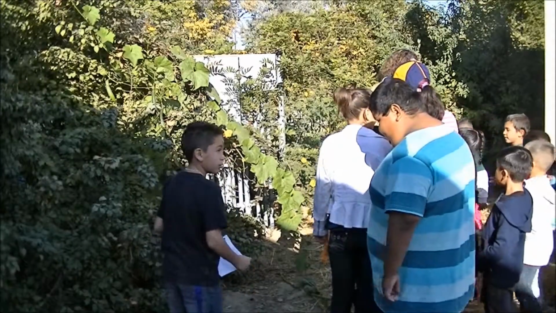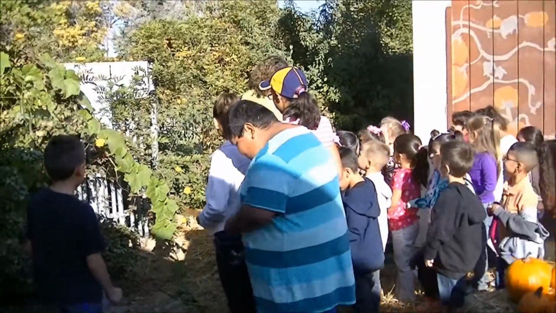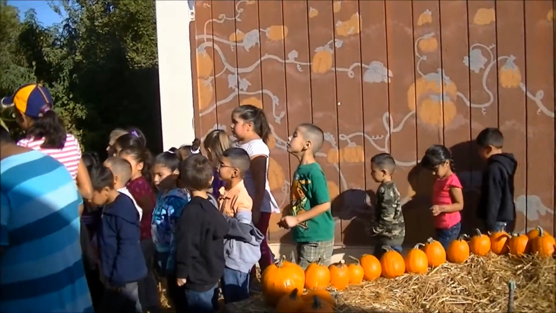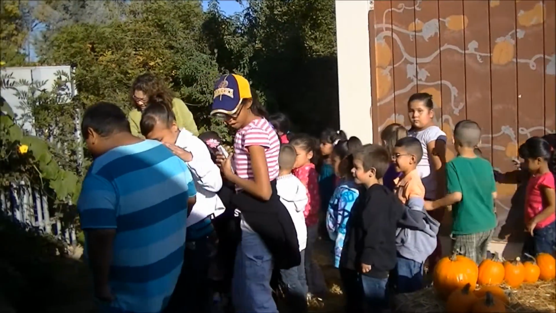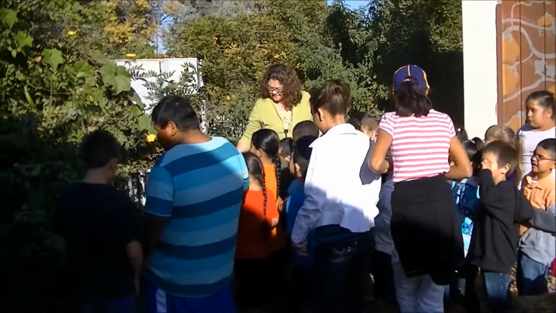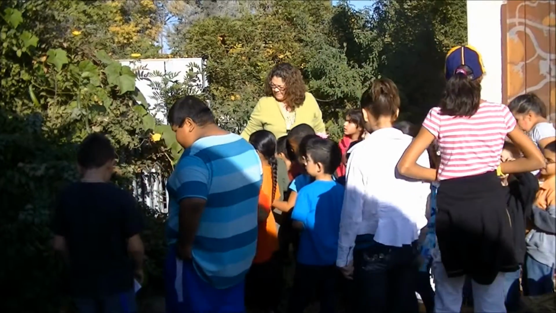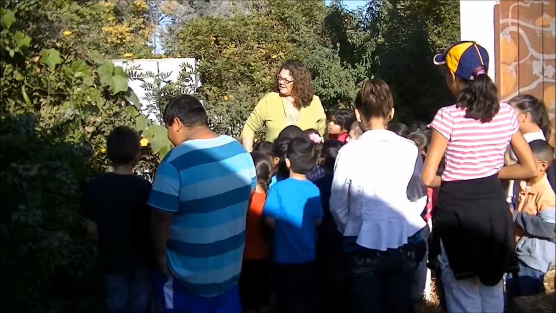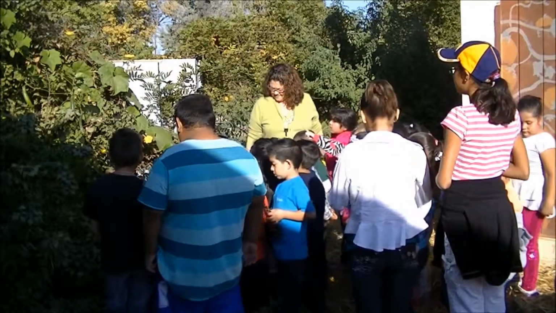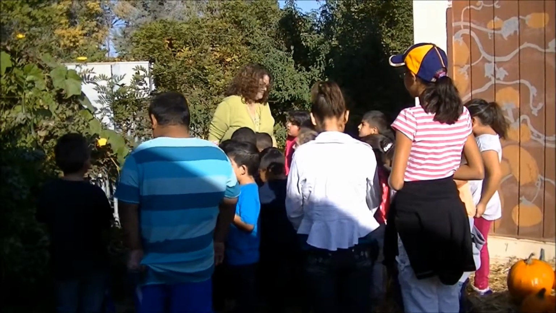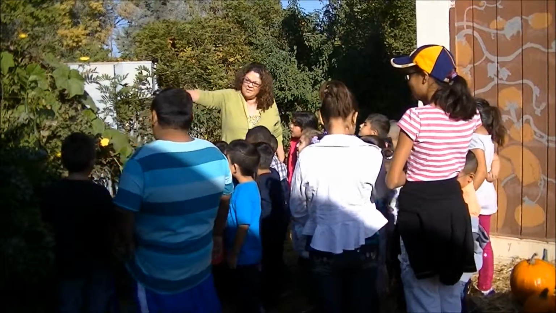Remember how in one of the books I read it said the bees like the pollen? Yeah, there are bees. Remember the flowers? The bees like the pollen. Do you see the gourds growing?